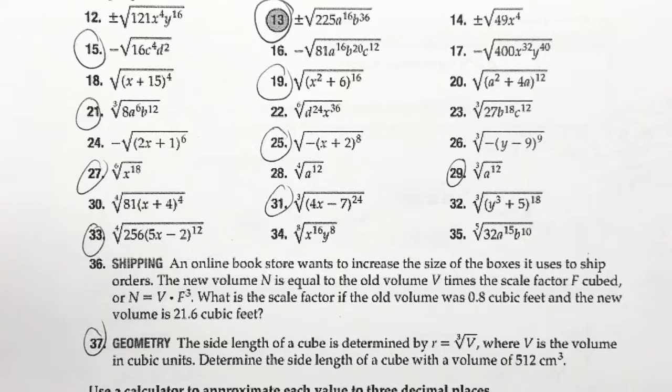16, 15, 19, 21, 25, 27, 29, 31, 33, 37. 10 problems. I would do these on a separate sheet. And please let me know if you need help. You can work with somebody, you can listen to music, whatever you'd like to do as long as you're working on this assignment. Let me know if you need help.